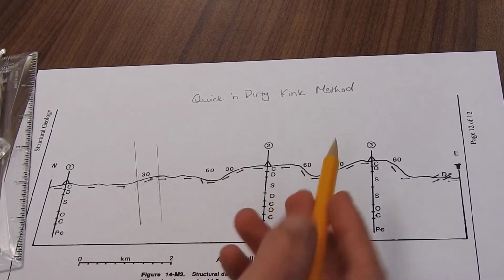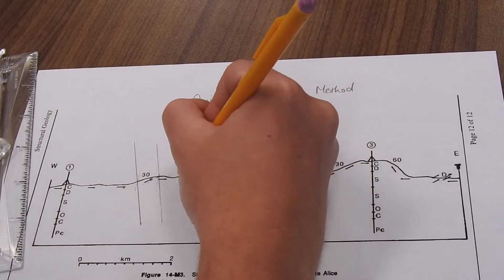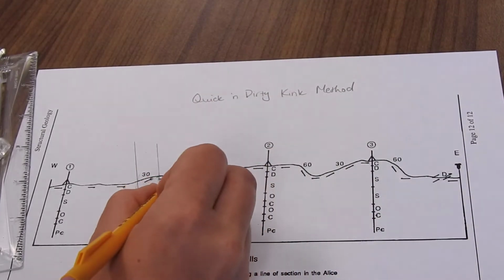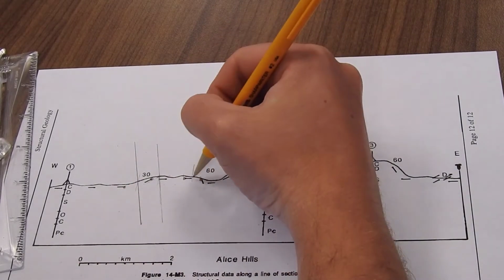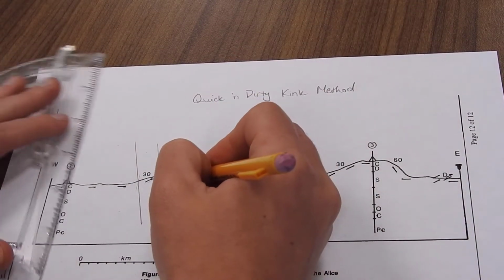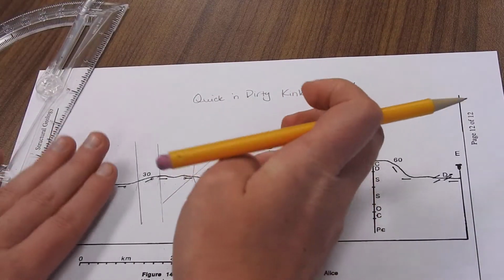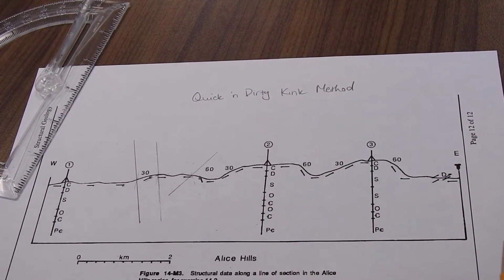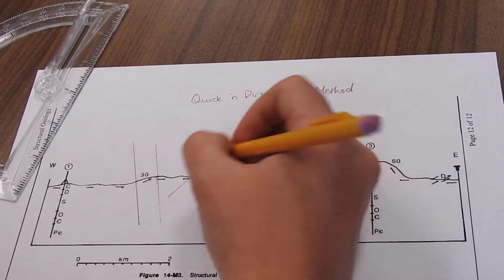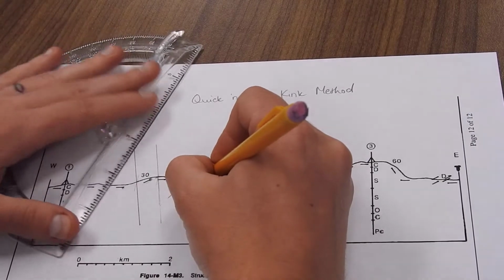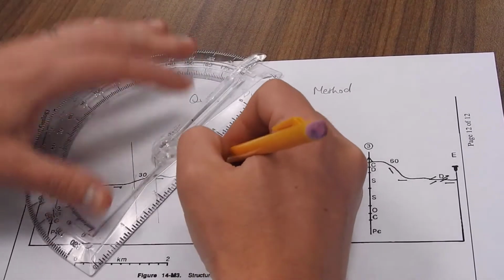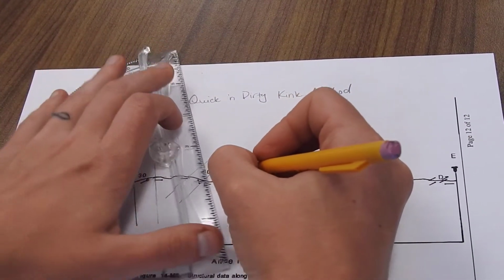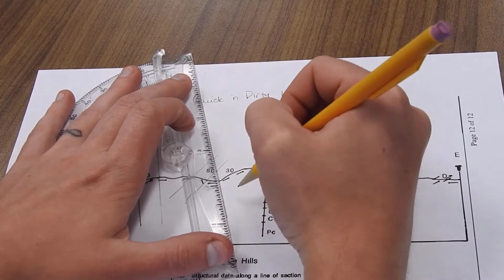Horizontal, horizontal, whoop, we changed. So here we've got a tadpole head here, a tadpole head here, go in the middle. On the left we're horizontal, on the right we're dipping pretty steeply down. Bisect that angle. And we're going to continue to move across the cross section this way. Good, good.